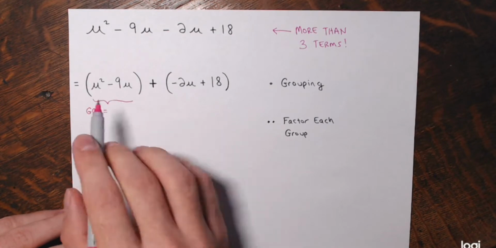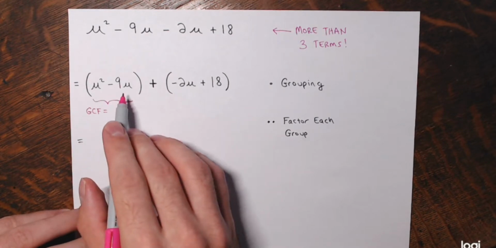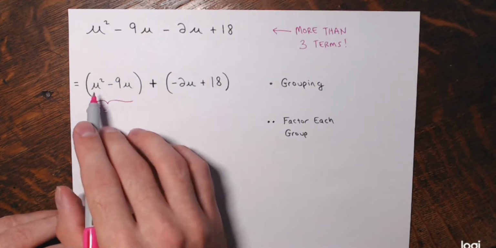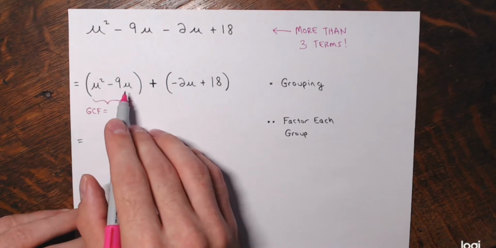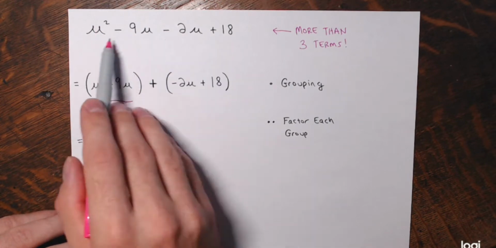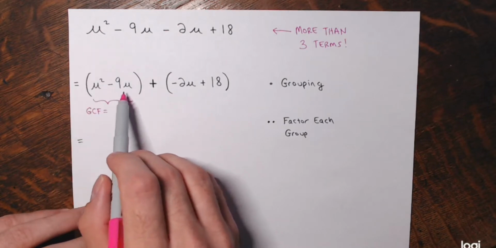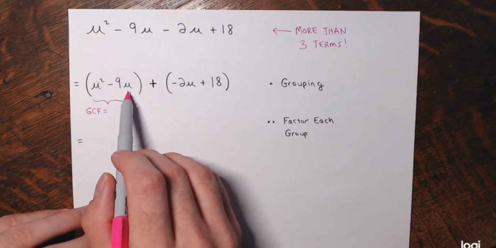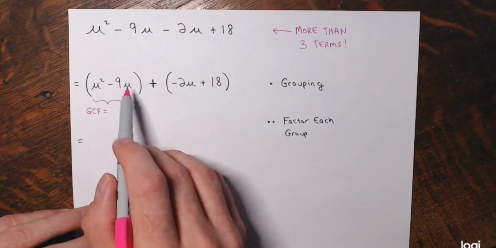And that's what I'm doing here. Right? What's the largest number, the largest expression that goes into both terms evenly, that is a factor of both terms, or all the terms? There was nothing that was a factor of all four terms, but there is something that's a factor of just these two in this first group, and that would be u.